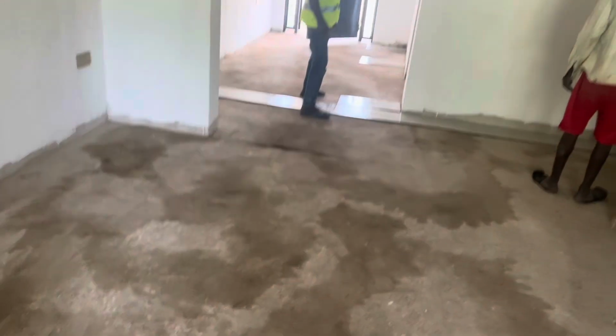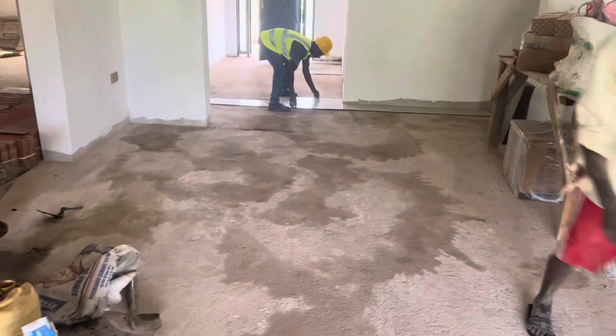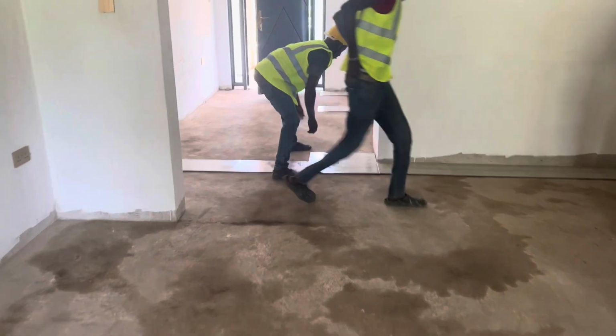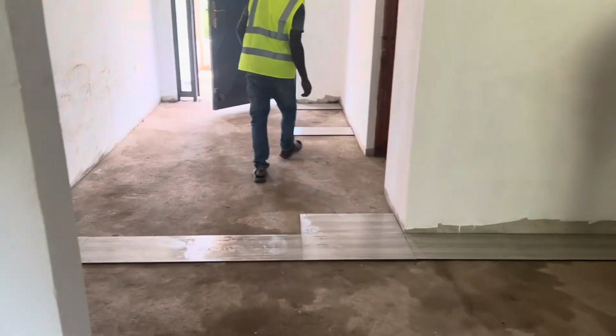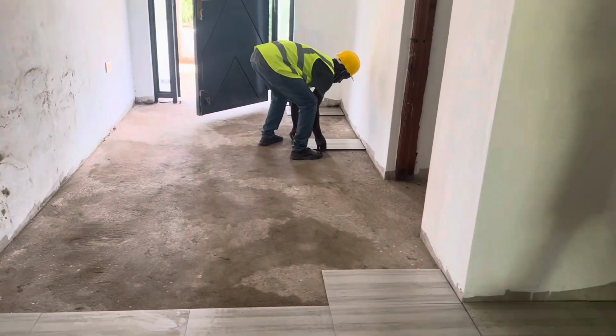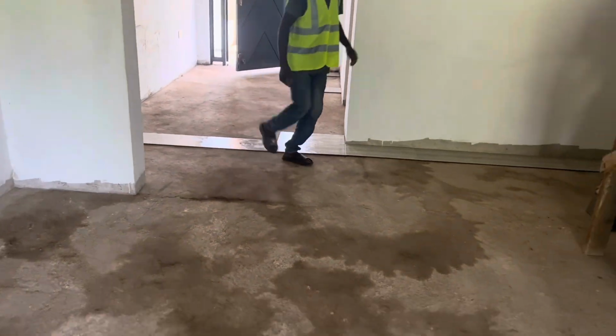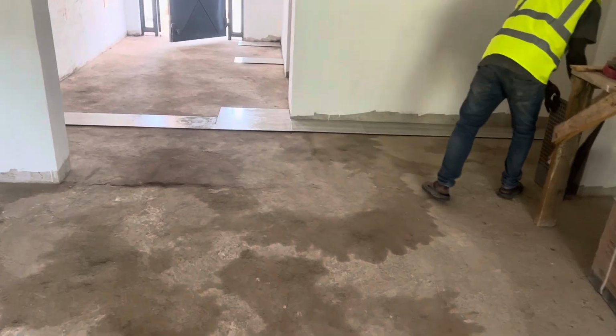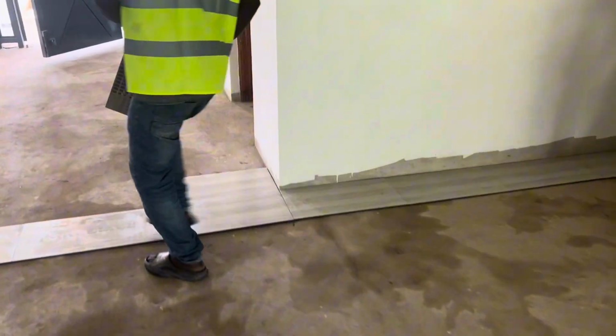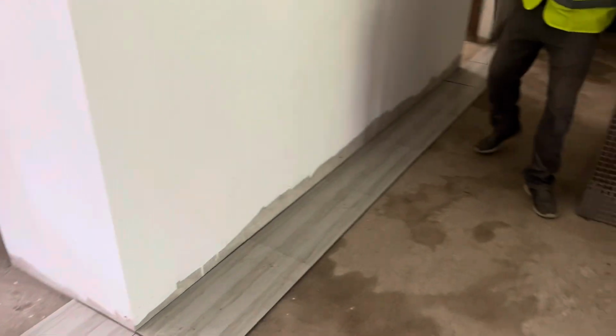When you come in, you're looking at these tiles from this end to the other end. So we need to make sure that when we set our tiles, the focal point for the tile is this area, from the living room to the other main entrance over there. And then we have another focal point which is on the corridor, which is supposed to be straight and linear.